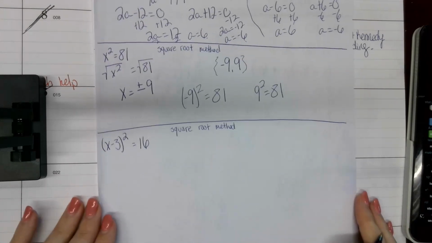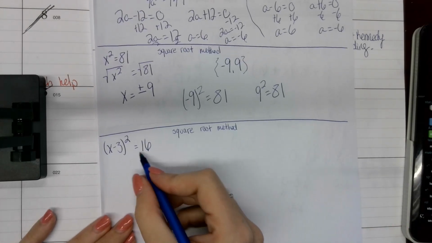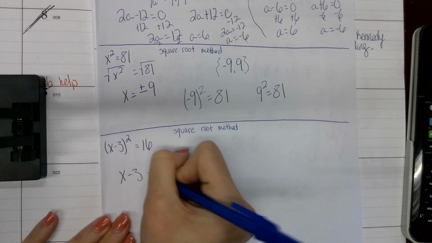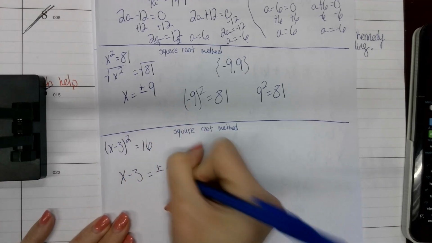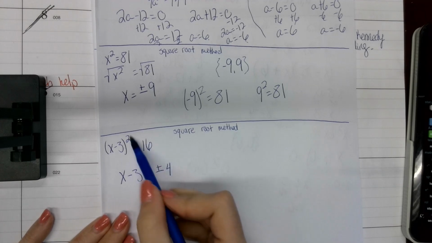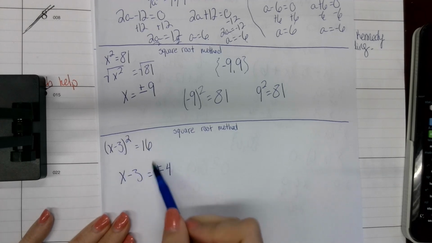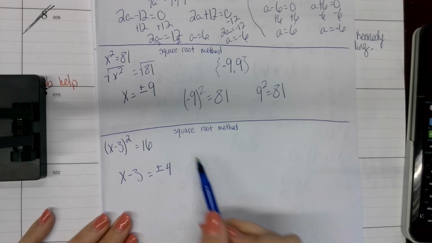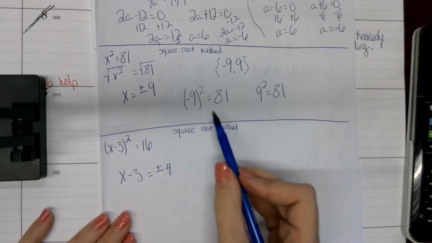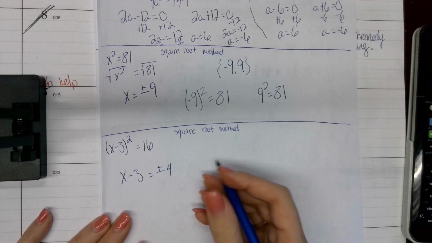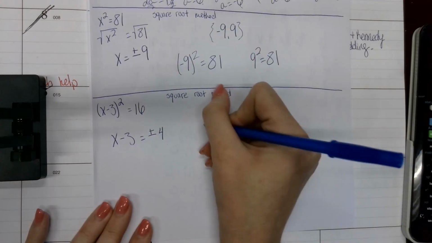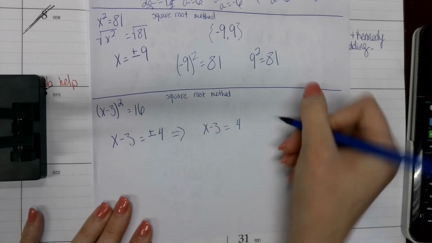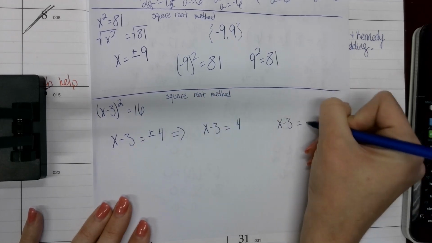Now this one we're doing the square root method again, so we just have to remember it's going to be a positive or negative 4. So I'd have x subtract 3 equals a positive or negative 4, because the square root of a square is itself, and then the square root of 16 would be a positive or negative 4, because up here the same, negative 9 squared is 81, the same as 9 squared is 81. So I'm going to have x subtract 3 equals a positive 4, and x subtract 3 equals a negative 4.